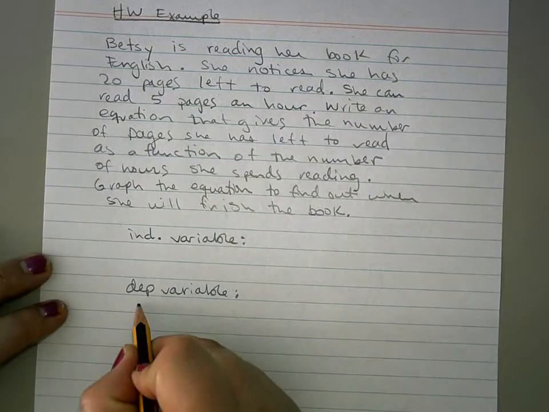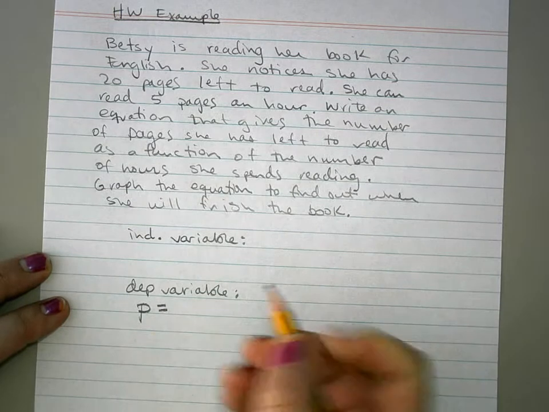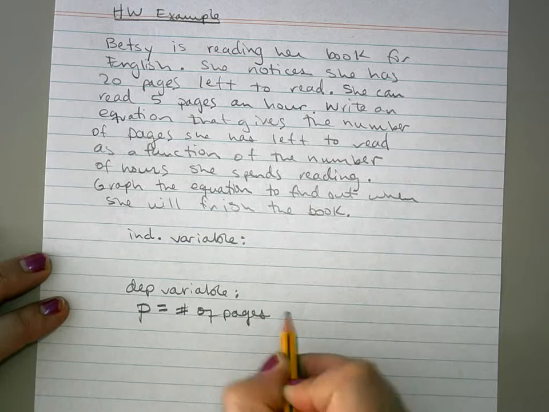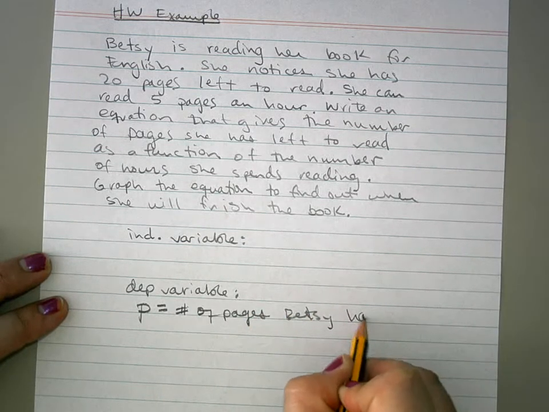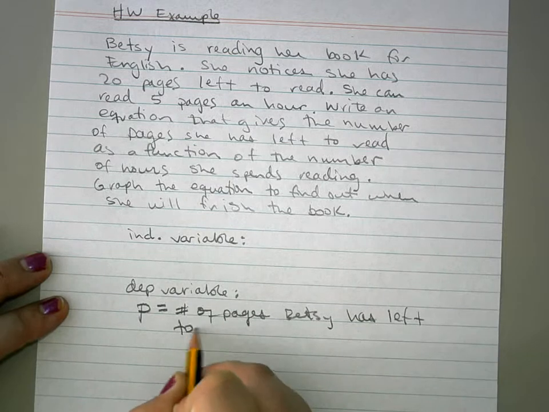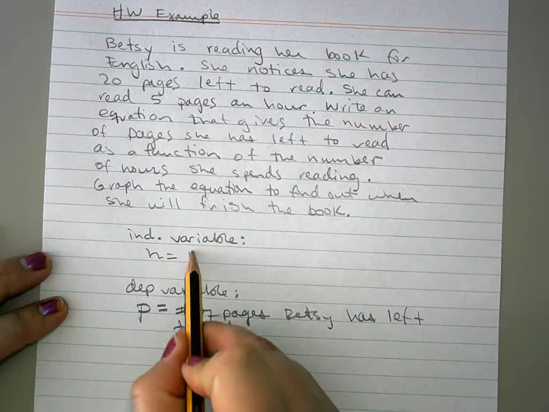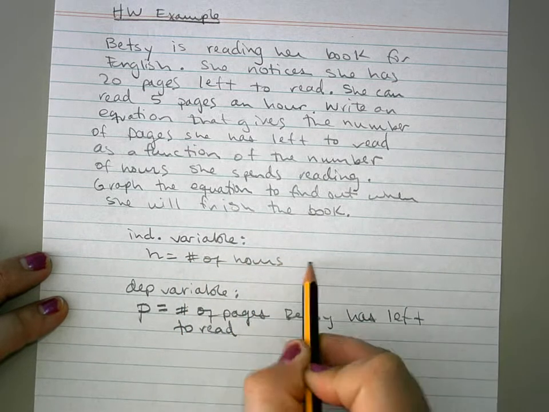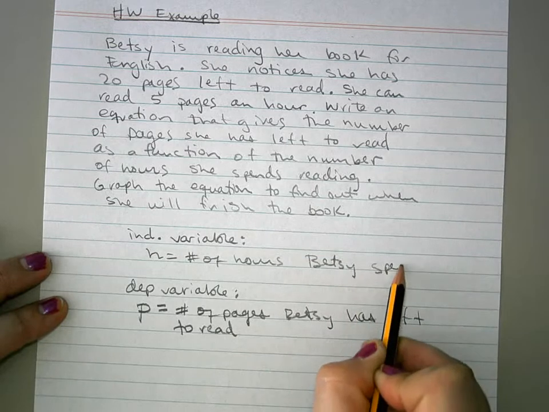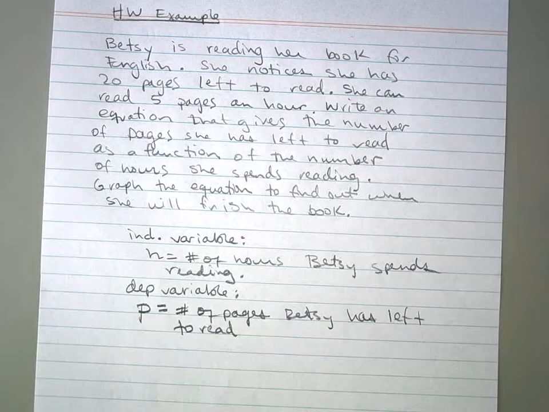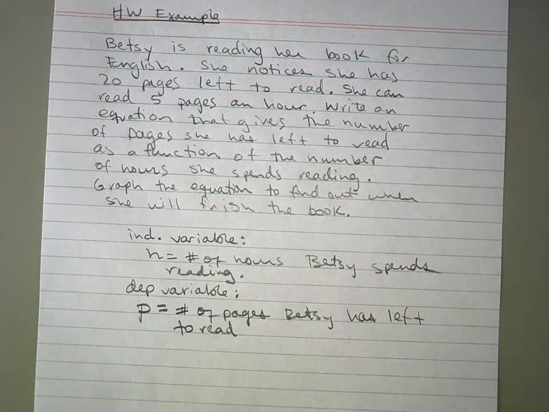That means the dependent variable could be represented as P, the number of pages Betsy has left to read. That leaves the independent variable as the number of hours Betsy spends reading. So, if you pick any number of hours that Betsy could read, you could find out how many pages Betsy has left to read.